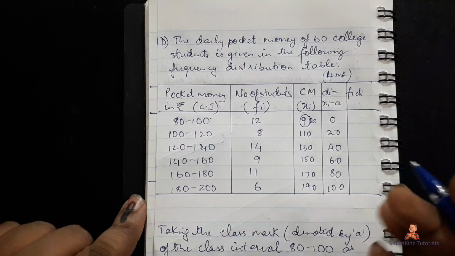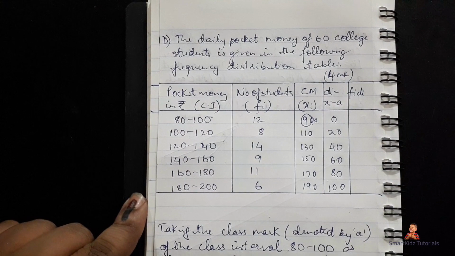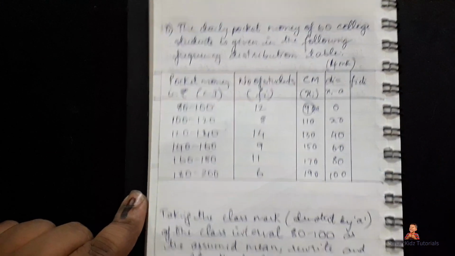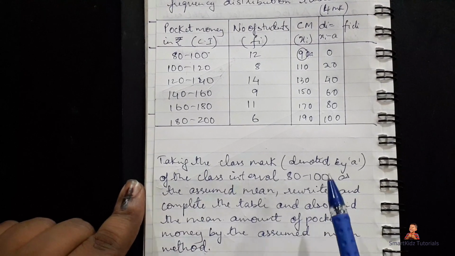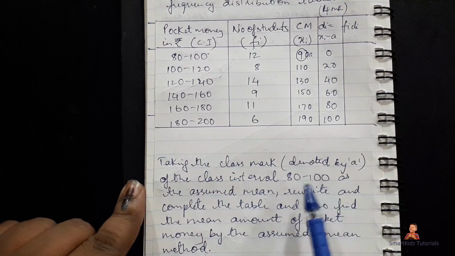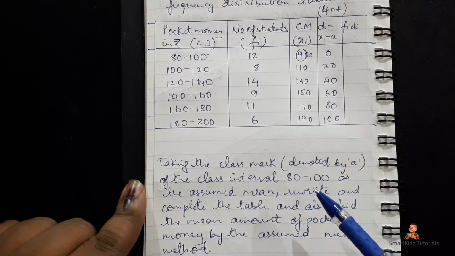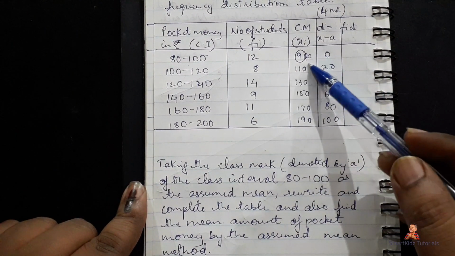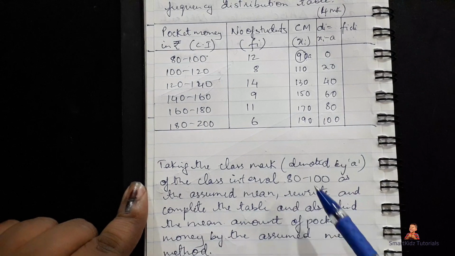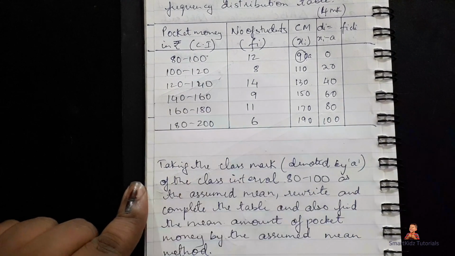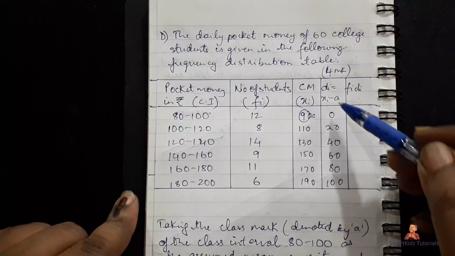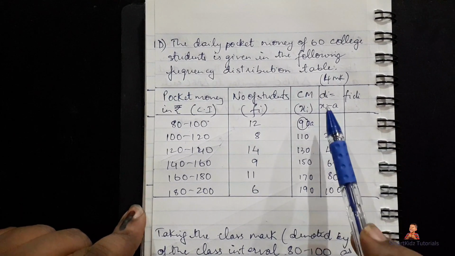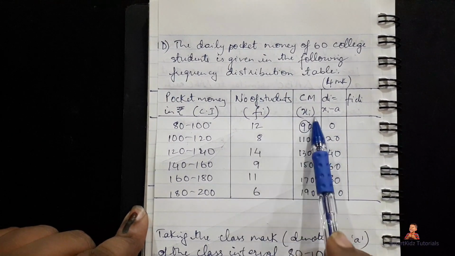Now, usually in this case, we take the middlemost value as our assumed mean. But when it is given, as in this case, to take the class mark of a particular class interval, we have to follow that. So in this case, we had to take the class mark as 90, because we have been told to take the class mark of that particular class interval. Good.